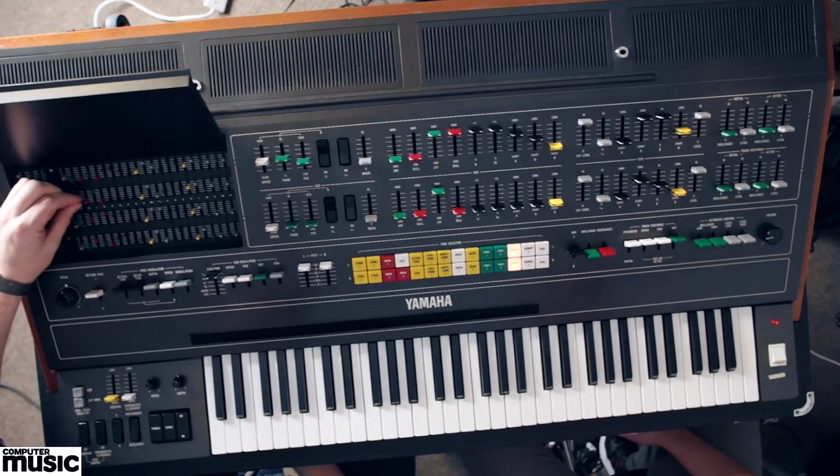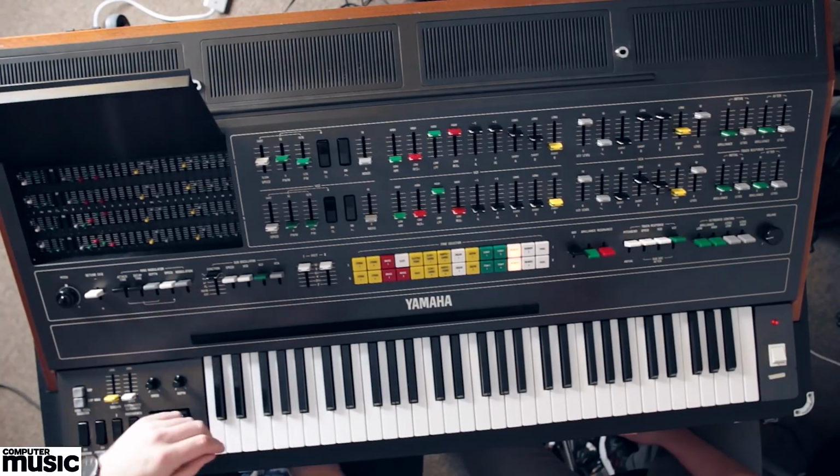Like I said, it's very fiddly to program in here. Tiny little movements will make big changes. There's not a lot of range to these tiny little sliders. But yeah, it's cool. It does what it's supposed to. So yeah, it's great. I kind of think in a nutshell, that's the CS-80.